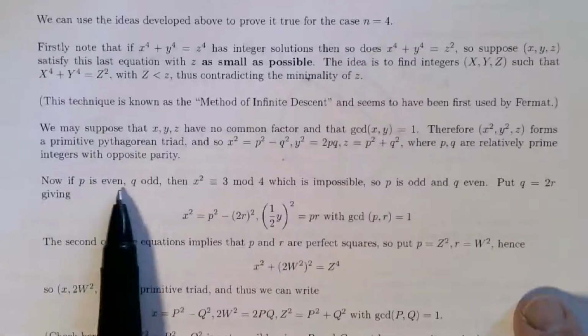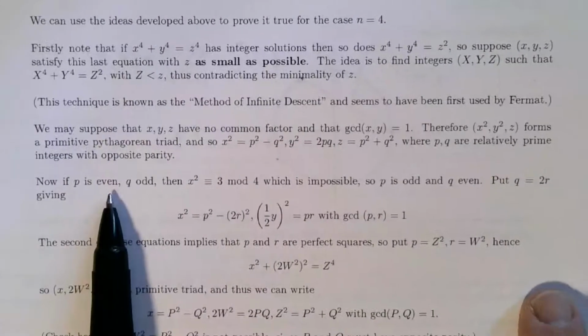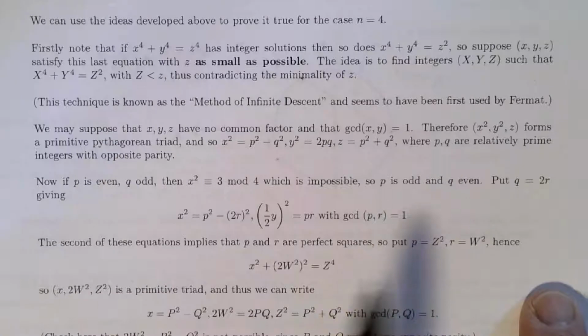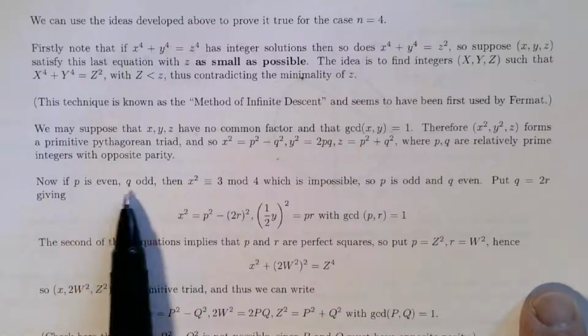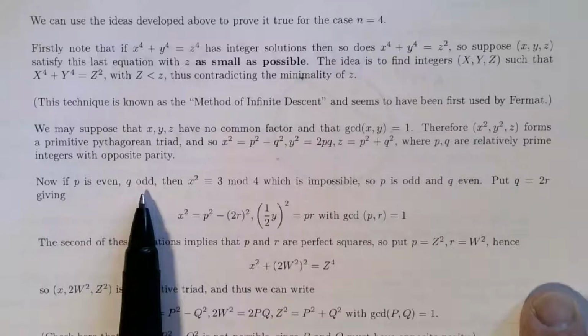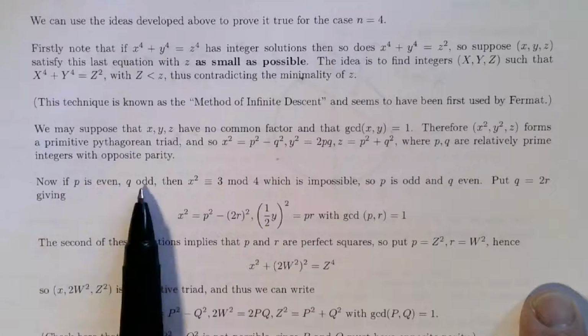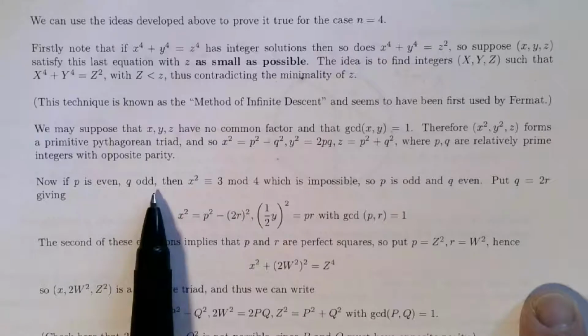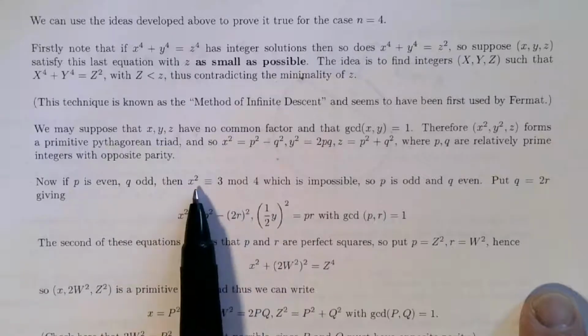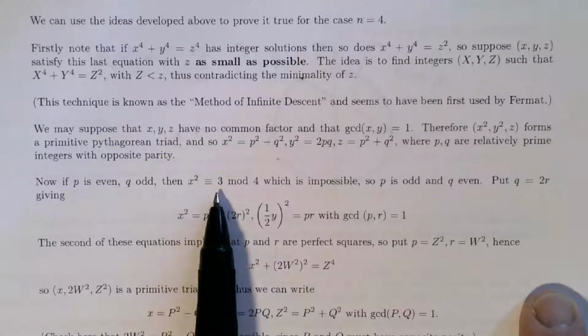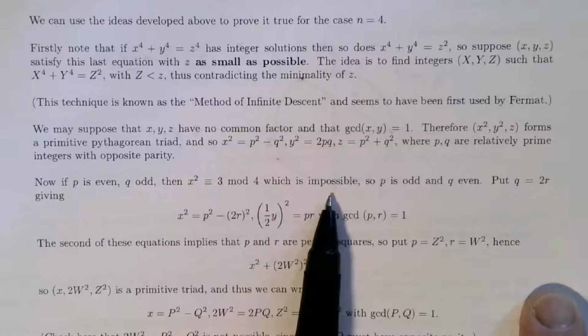Now if p is even, so there's two things to worry about. These have to have opposite parity, so one of these two is even and one of them's got to be odd. If p is even and q is odd, then in that case, when you read this equation modulo 4, an even number squared is 0 mod 4, an odd number squared is going to be 1 mod 4, and then from here, this gives me x squared is congruent to 3 modulo 4, and that's impossible.